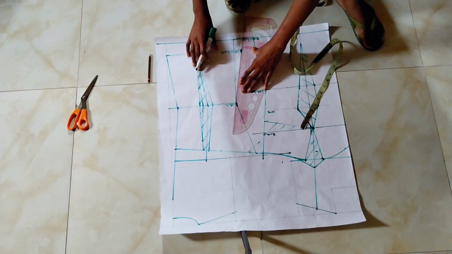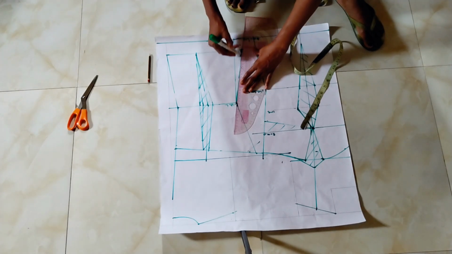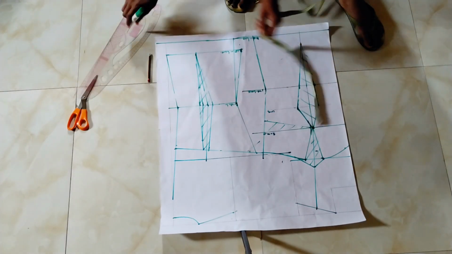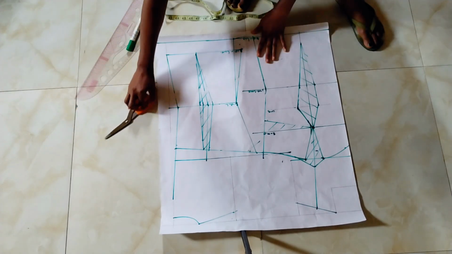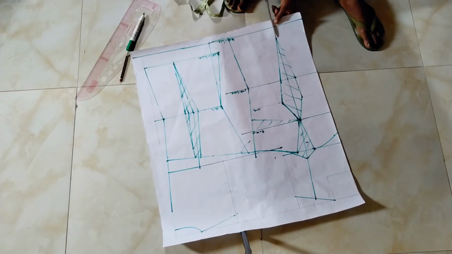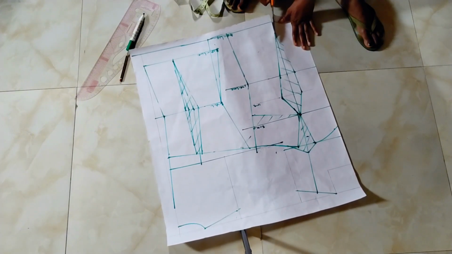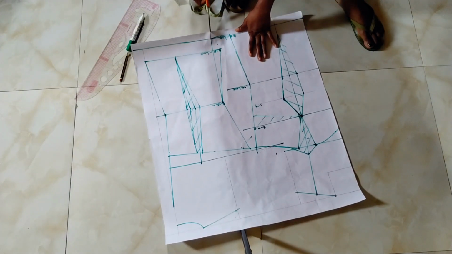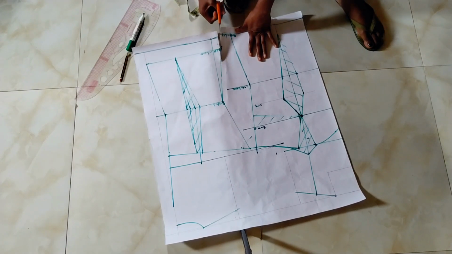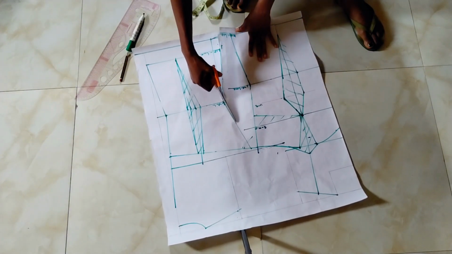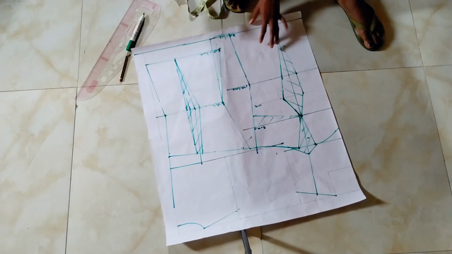So we're almost done with the back panel. That's my hip line. I marked it wrongly before, okay? So now I'm going to slit open the front panel like so, so that I can close the side dart.